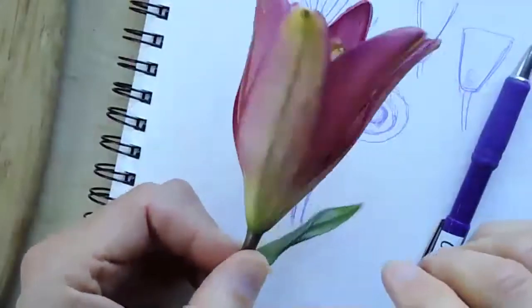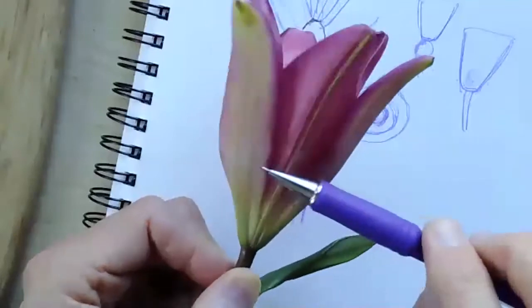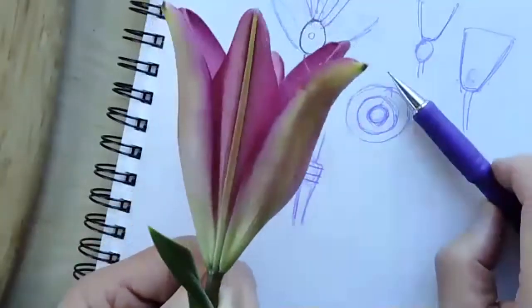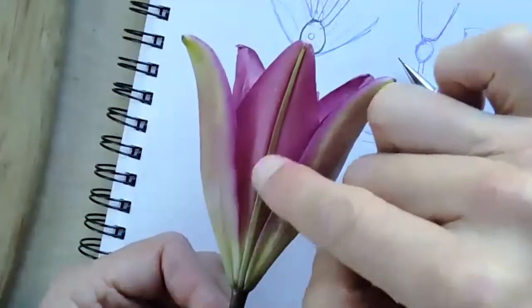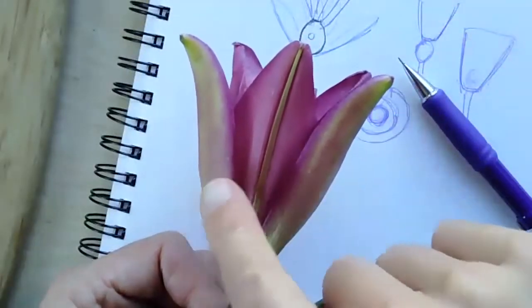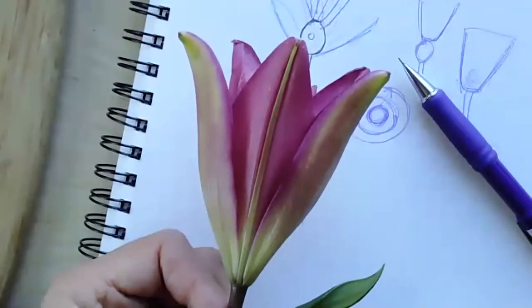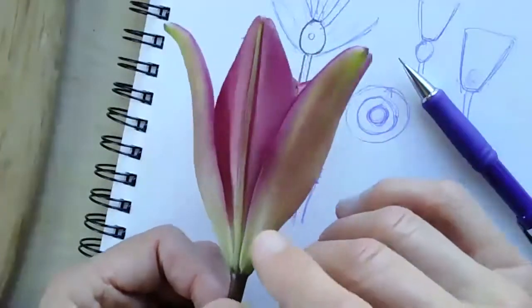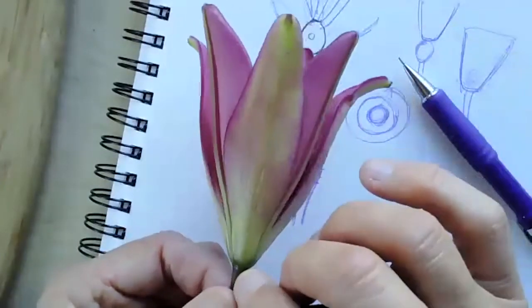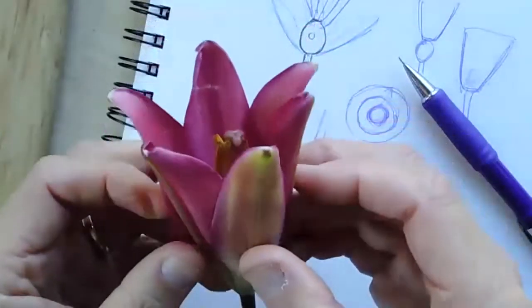So as I look at this, I notice that some of these petals are on the outside and some of them are tucked on the inside. Like you see this one here with the white rib down the middle? That one is tucked behind these two. So these ones without the rib on it, those are on the outside. So those are on the outside layer, and then the others are tucked inside of them.